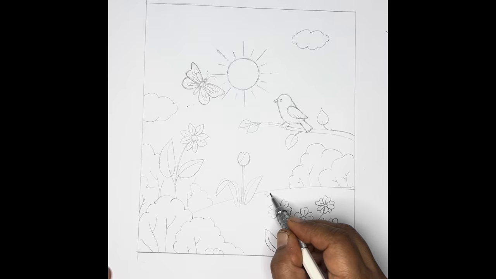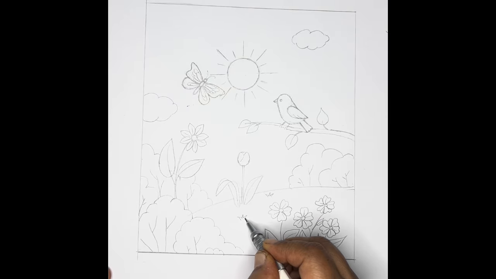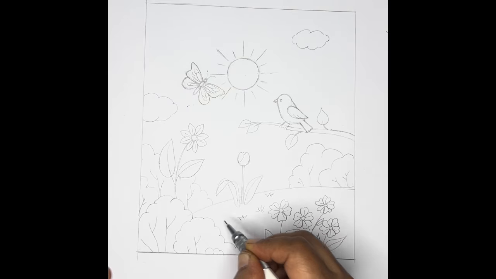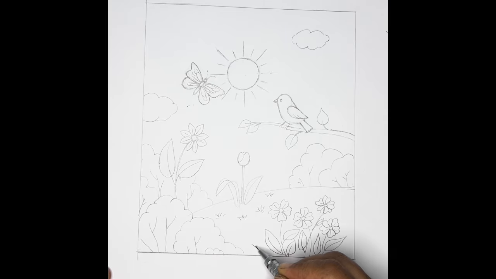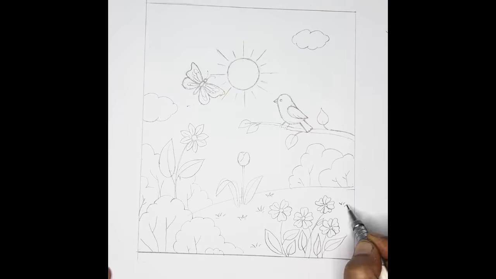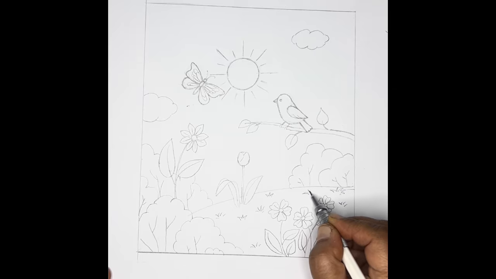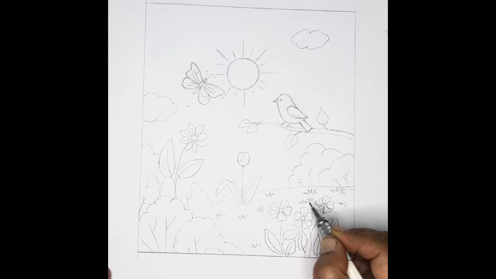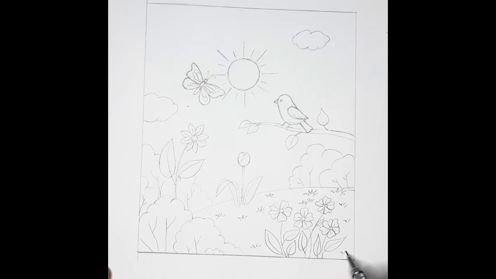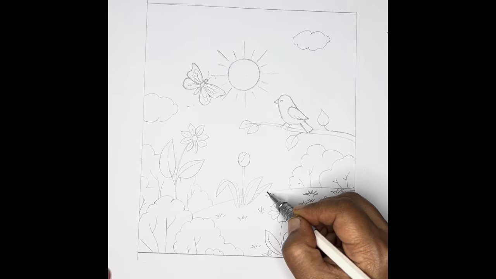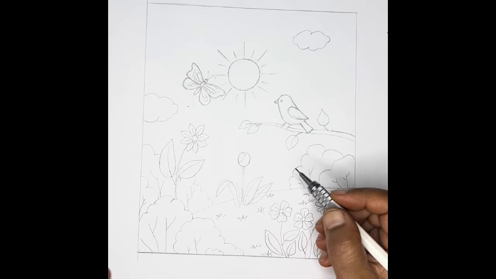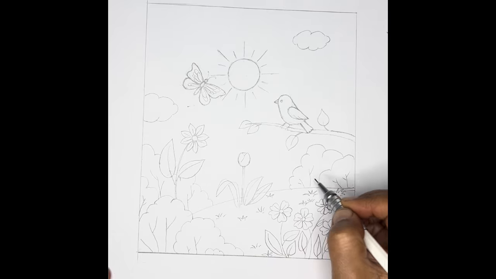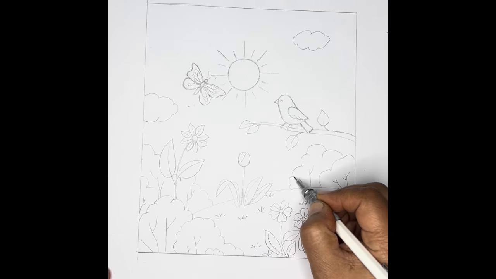Maybe some grass here. Leaf here. I want one flower here too, so let's draw.